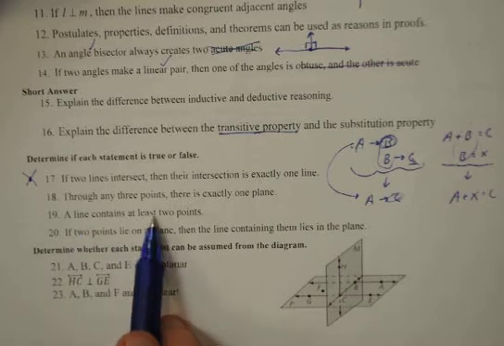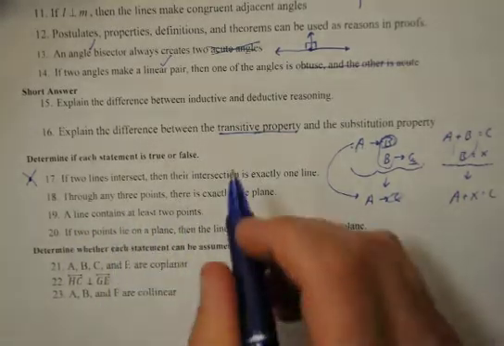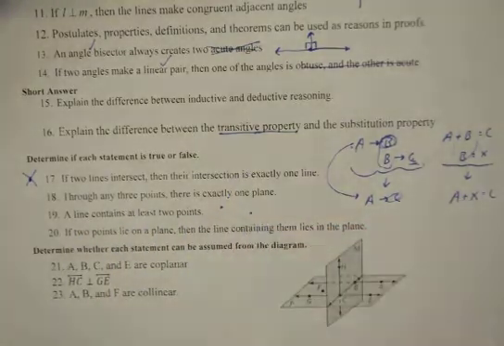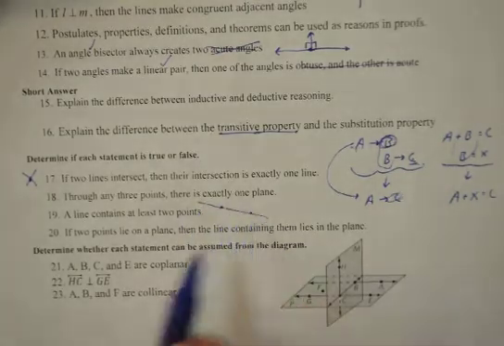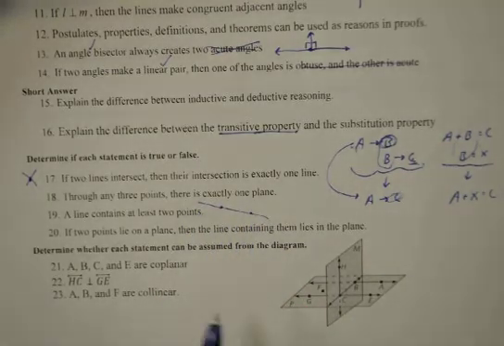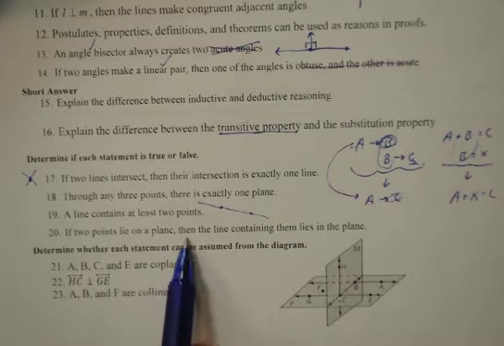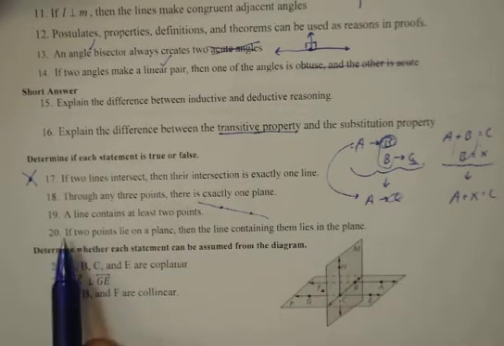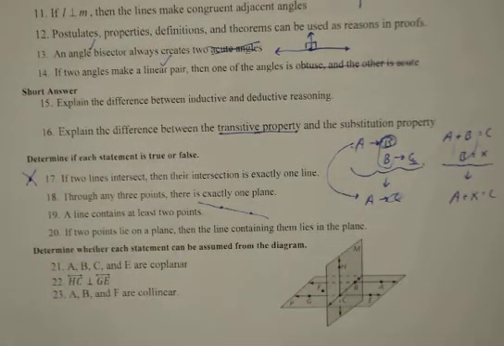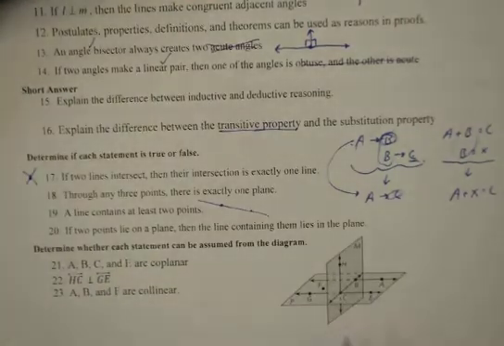A line contains at least 2 points. Yes, the least amount of points to make a line is 2. You make 2 points, you make a line. If 2 points lie on a plane, then the line containing them lies on the plane. That's true. That's one of our postulates. So like here, for example, if B and A are on plane P, then the line containing B and A is also on plane P.